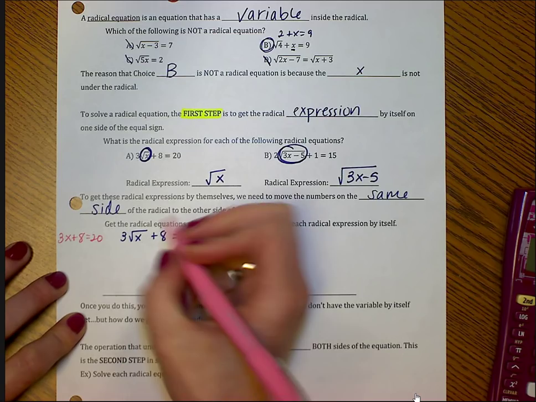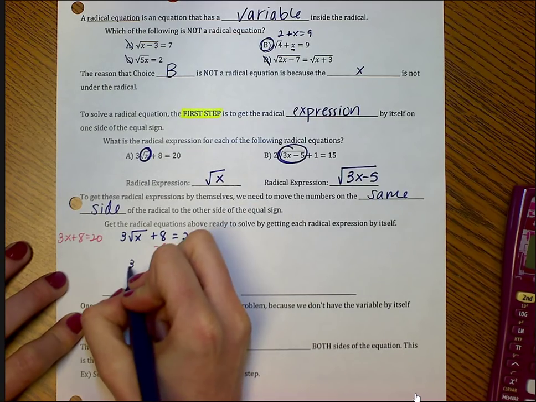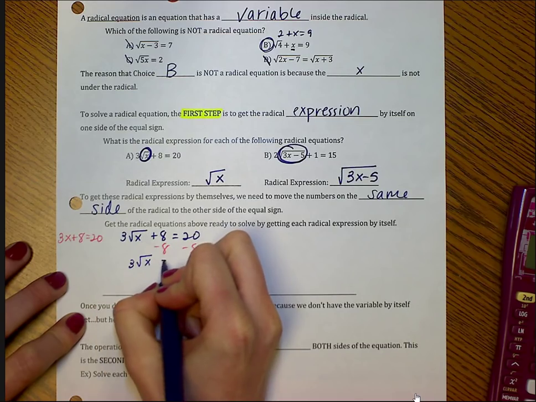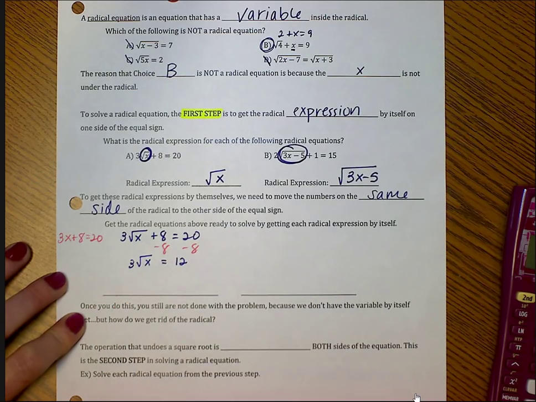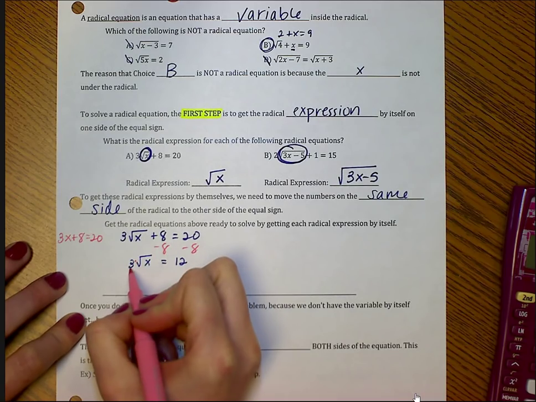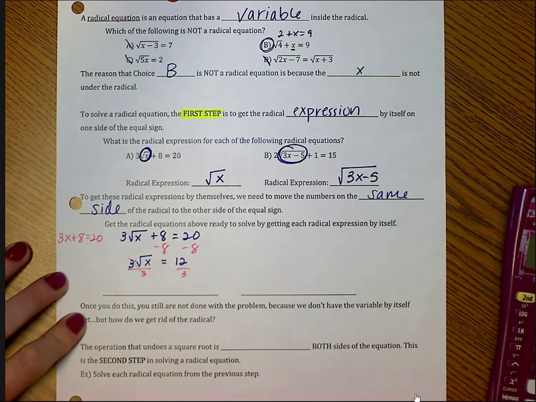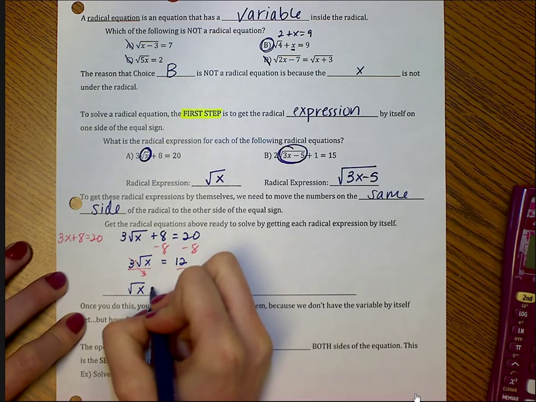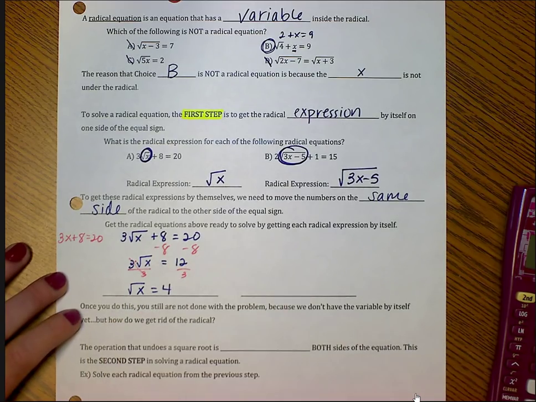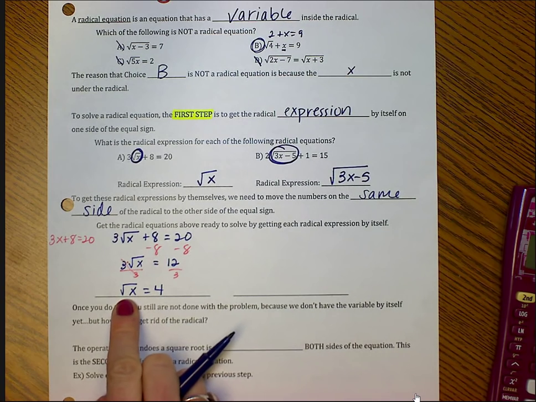So I'm going to subtract 8 and get 3 square root x equals 12. This just means 3 times square root x, so I just would divide by 3 to cancel that out, and I would get radical x equals 4. The radical expression's by itself now, so I've done step 1.